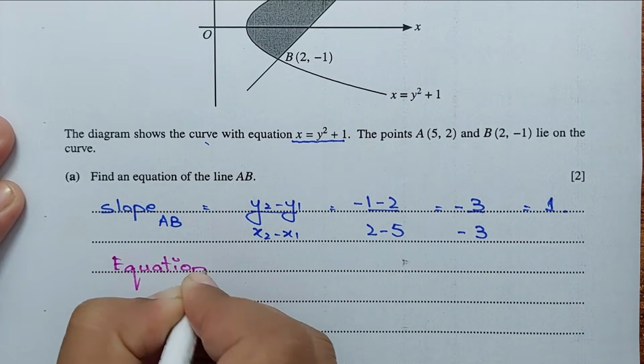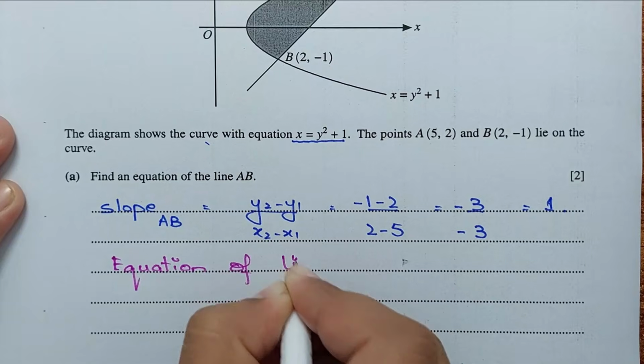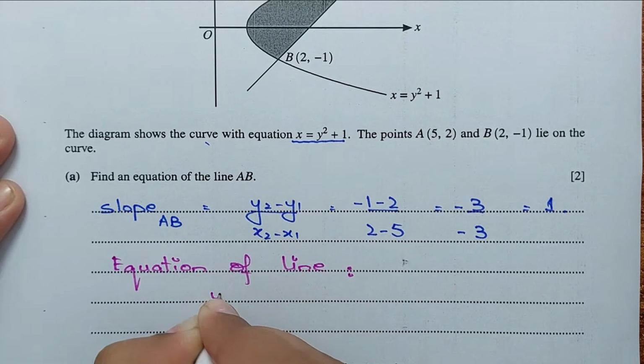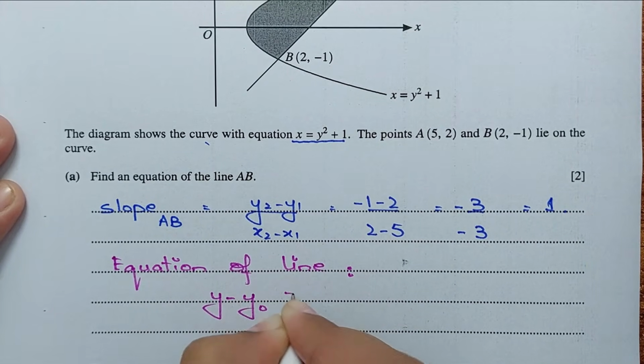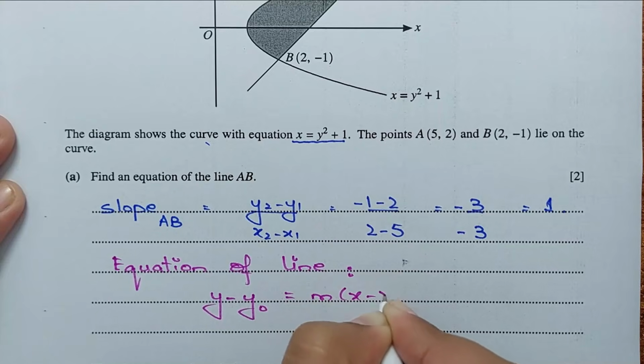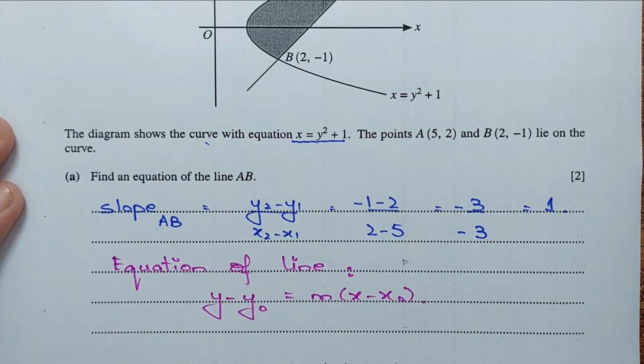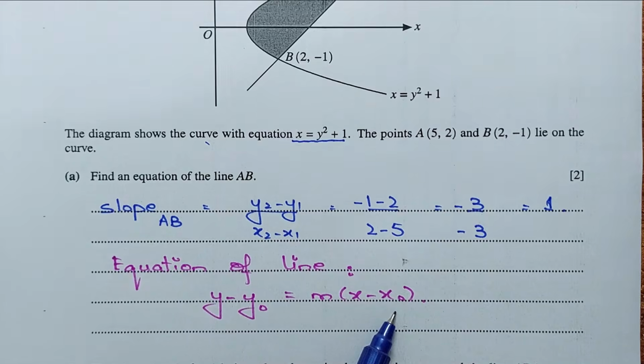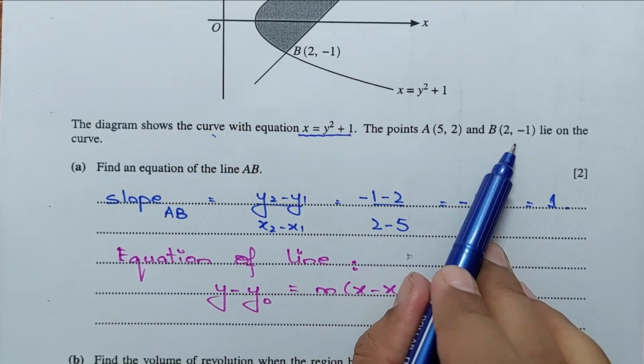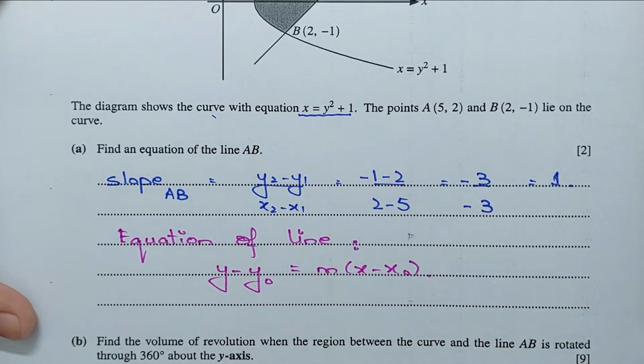The equation of a line has a formula: y minus y naught equals m into x minus x naught. So x naught and y naught can be any point. You can pick A or you can pick B. Both are okay, right?